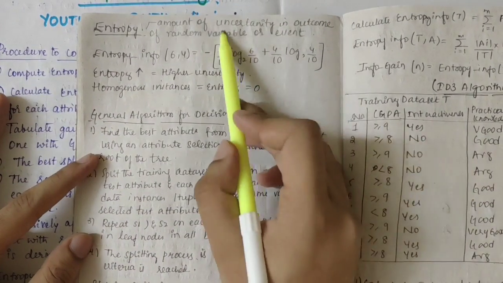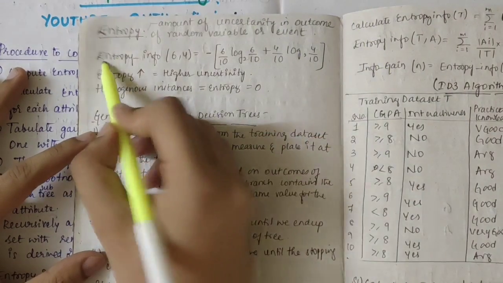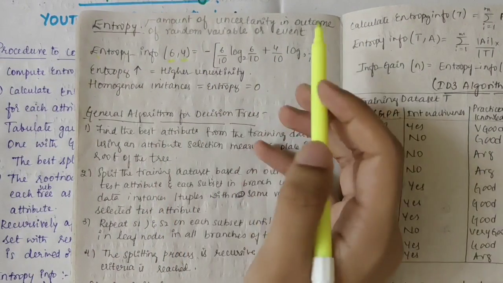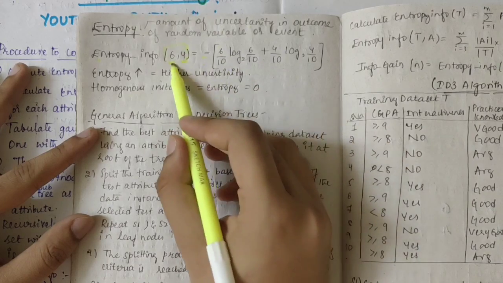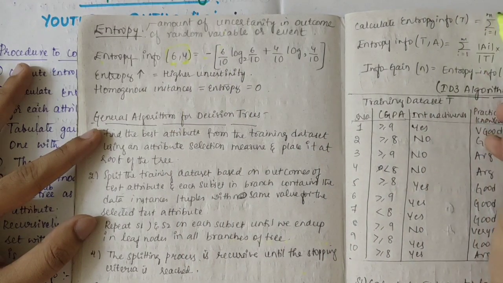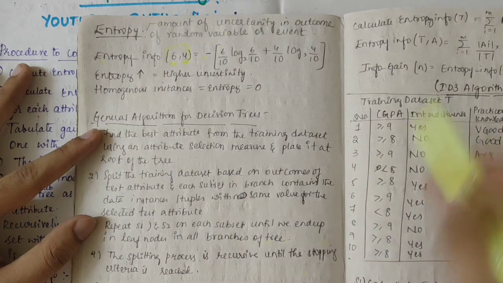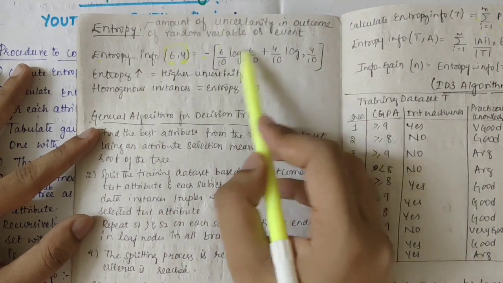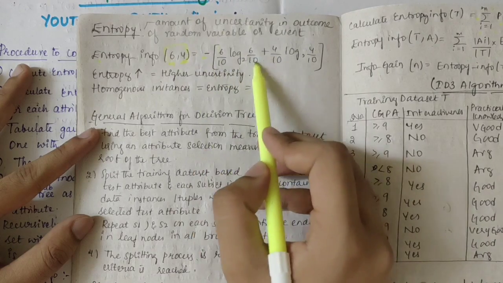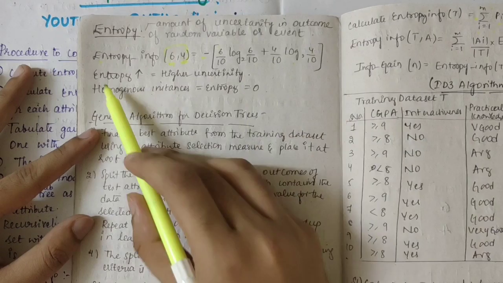Entropy is the amount of uncertainty in the outcome of a random variable or event. Suppose you're finding the entropy of (6,4). Here the total is 10, right? The formula is the summation of i equals 1 to m of p_i log base 2 p_i, with a minus sign at the start. So it is minus 6 by 10 log to the base 2 of 6 by 10, plus 4 by 10 log to the base 2 of 4 by 10.